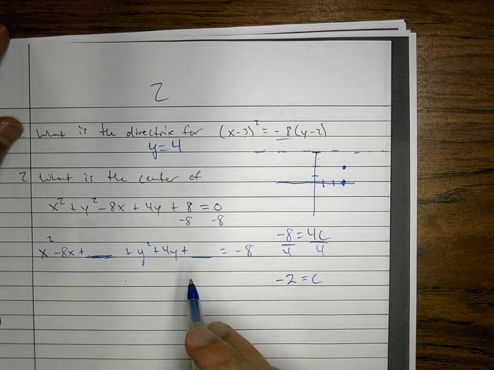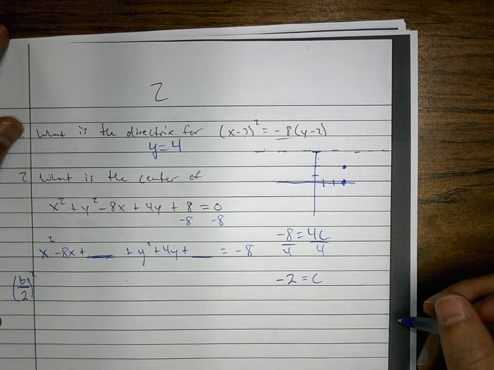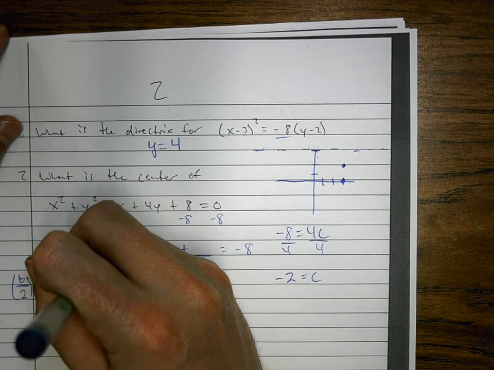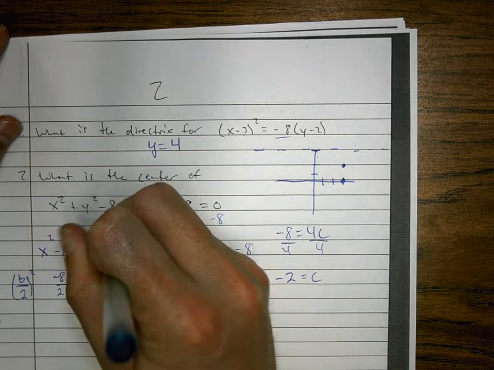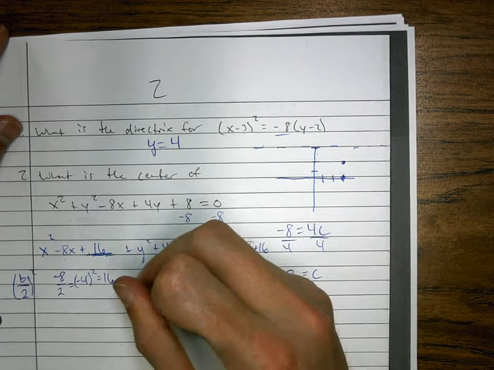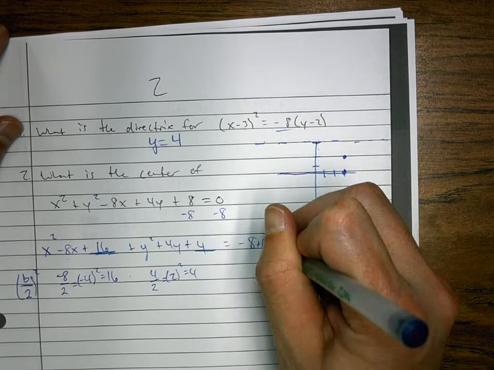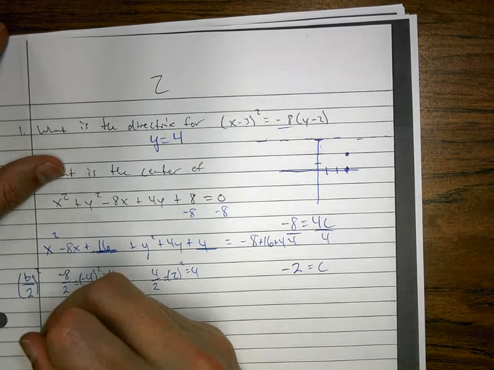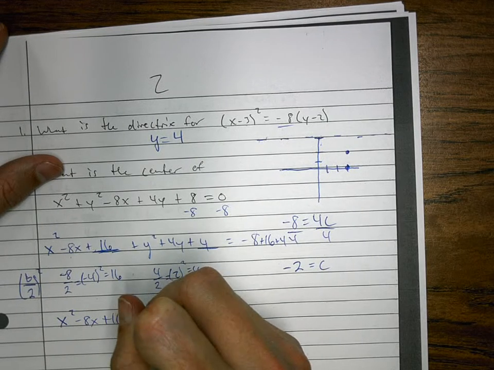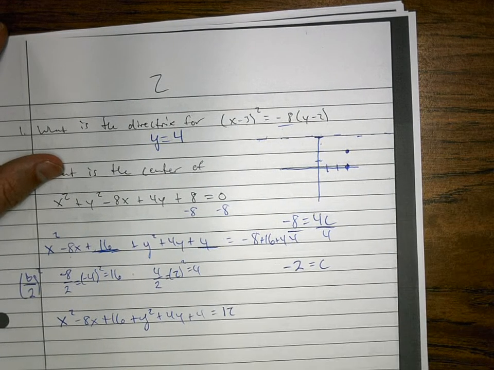To fill in these blanks, we do this step called complete the square, which is where you take your b value, you cut it in half, and then you square it. So this b value is negative 8. Negative 8 divided by 2 is negative 4. And negative 4 squared is a positive 16, so we add 16 to both sides. And 4 divided by 2 is 2, and 2 squared is 4, so we add 4 to both sides. So we get x squared minus 8x plus 16 plus y squared plus 4y plus 4 equals positive 12.